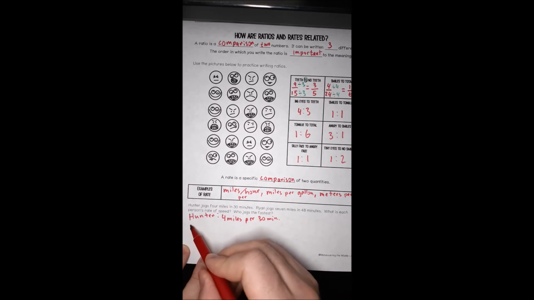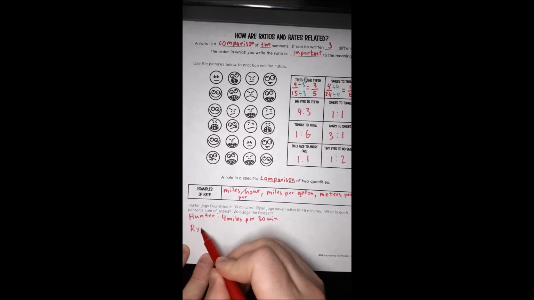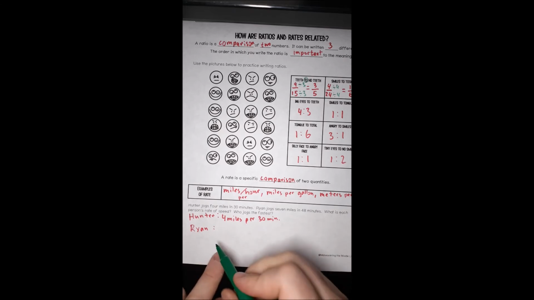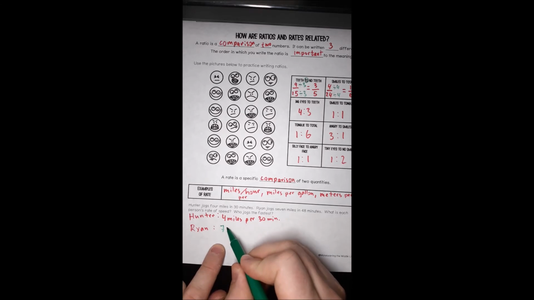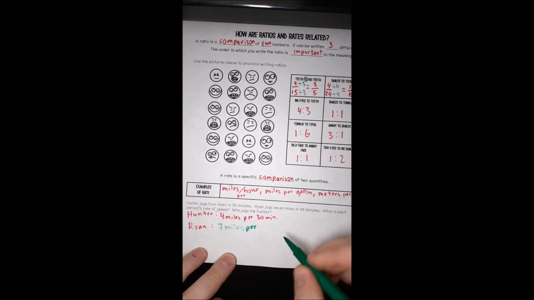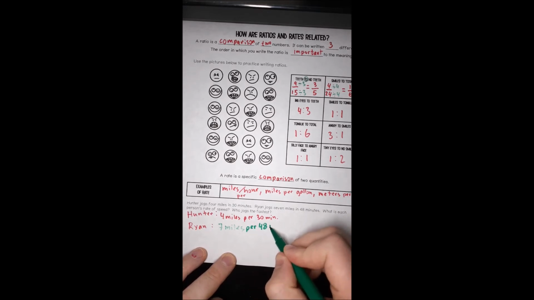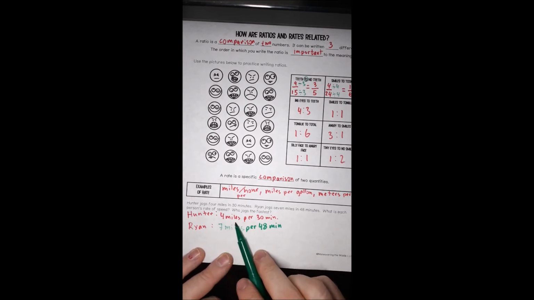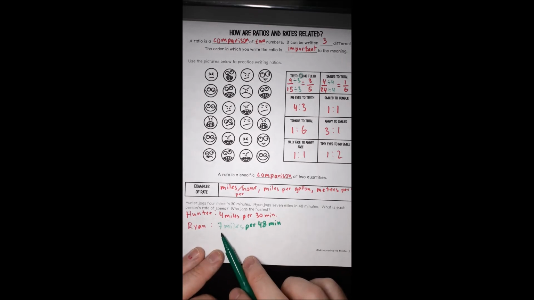All right, let's talk about Ryan now. Ryan, I should have started with green, goes 7 miles per 48 minutes. So looking at the first numbers, Hunter goes 4 miles per 30 minutes, and this guy goes 7.